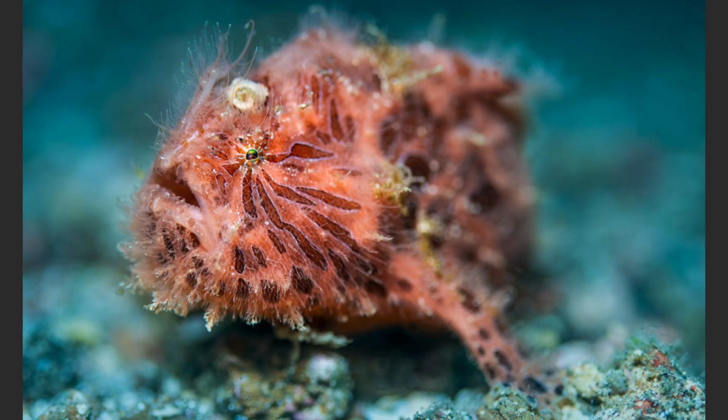Another hairy frogfish here. I like shooting the hairy frogfish. I like shooting lots of Lembeh critters with shallow depth of field. I don't like them always on black backgrounds. I feel the black backgrounds just feel very artificial, very dead.